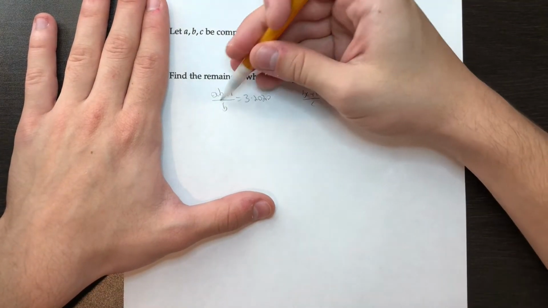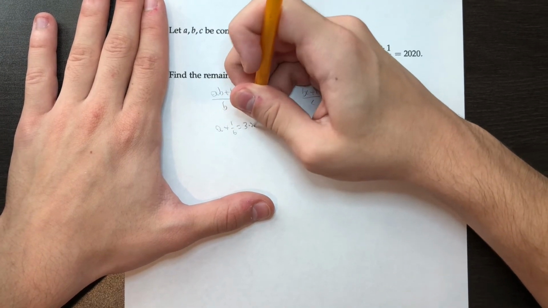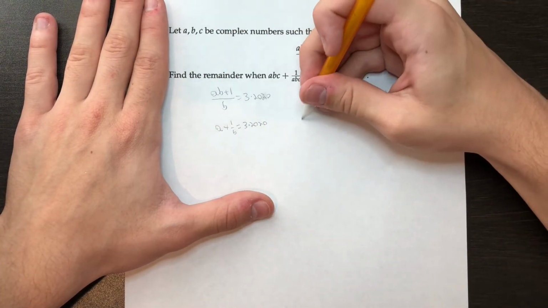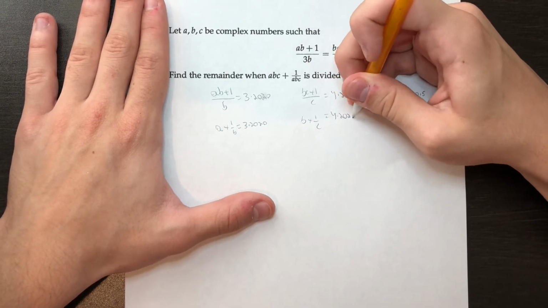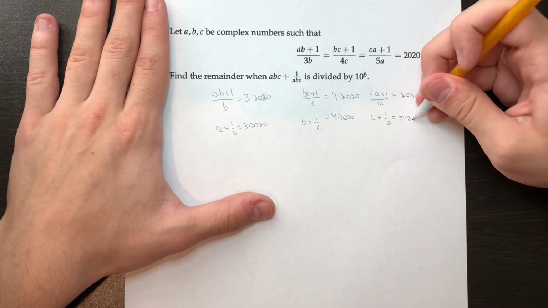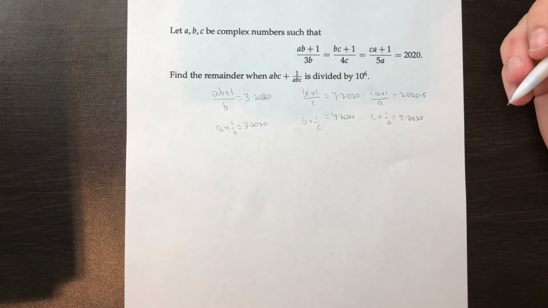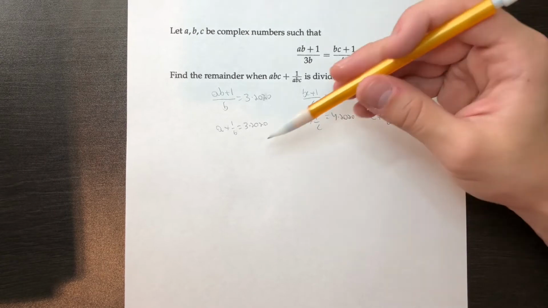So we can divide out each one to get a plus 1 over b equals 3 times 2020. And then we get b plus 1 over c equals 4 times 2020. We also get that c plus 1 over a equals 5 times 2020. Now, we have these expressions that look pretty similar. What would happen if we were to multiply all of these together?